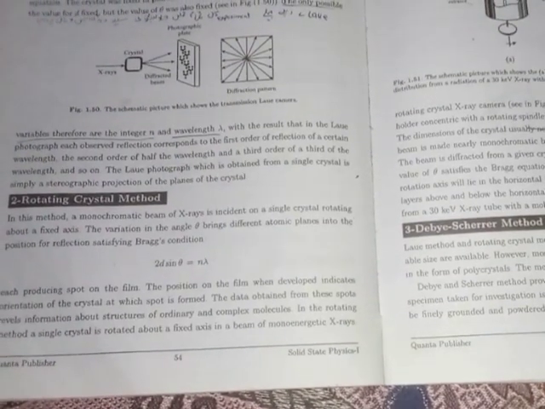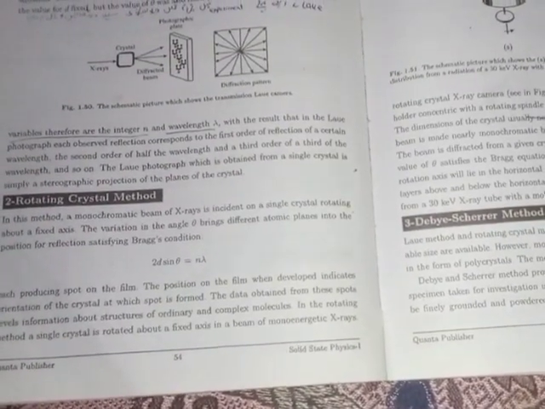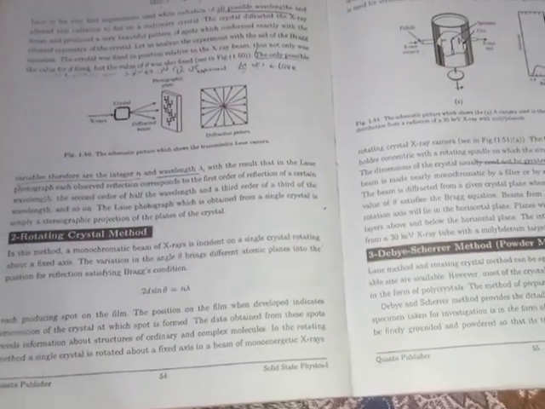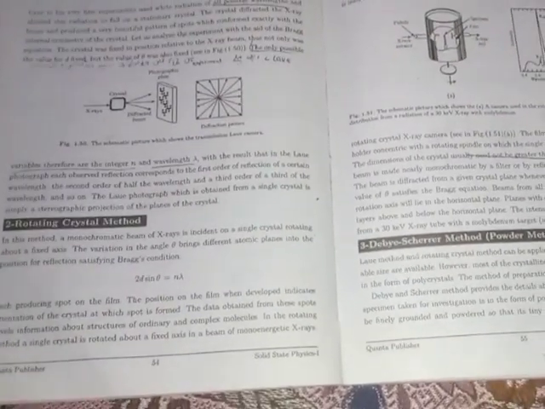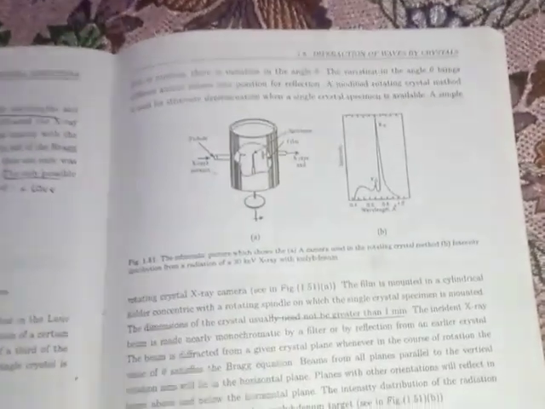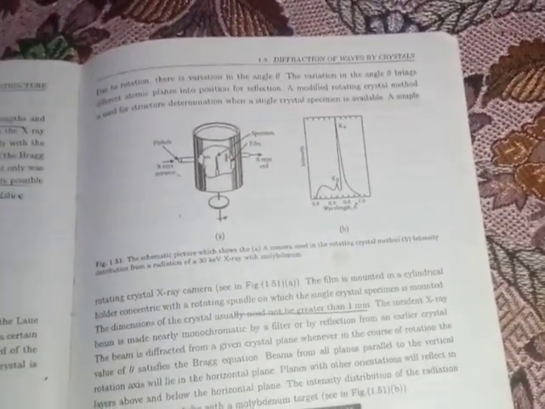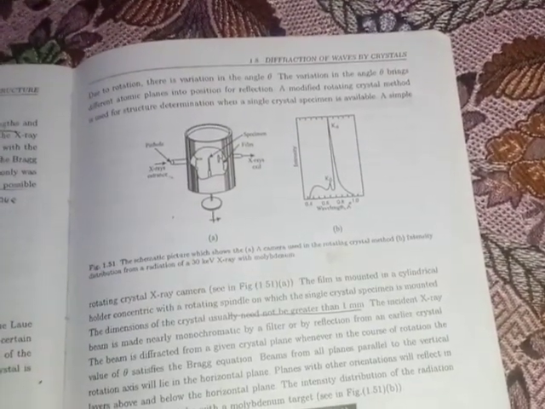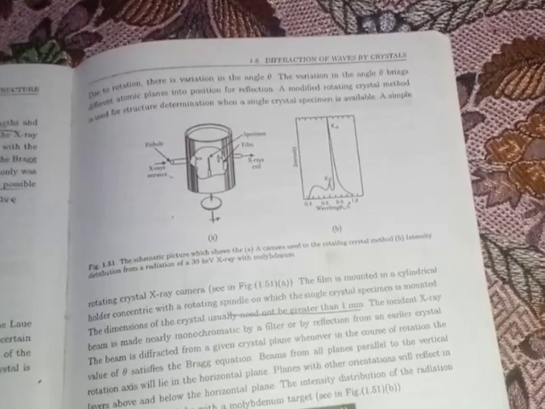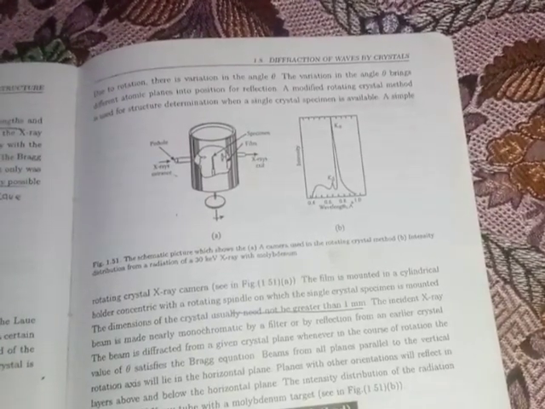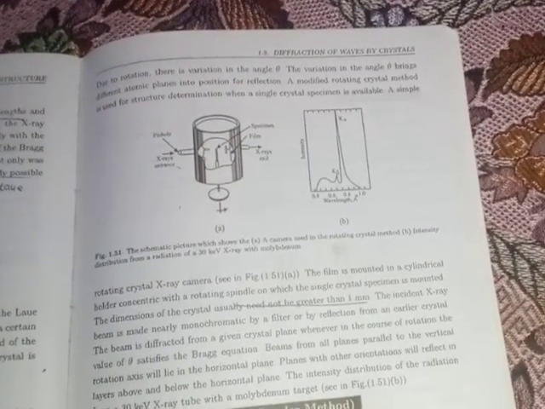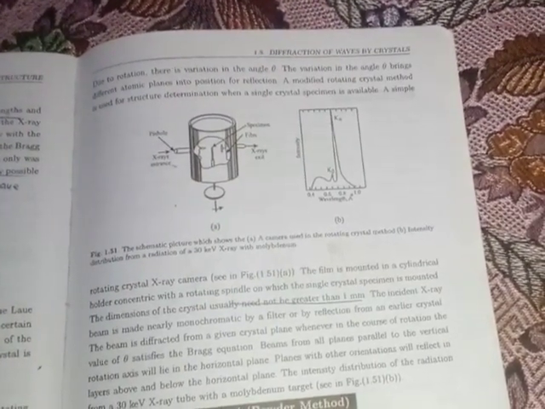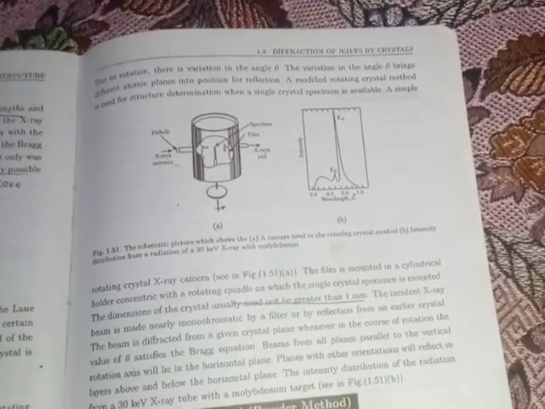In the rotating method, a single crystal is rotated about a fixed axis in a beam of monoenergetic X-rays. Due to rotation, there is variation in the angle theta. The variation in the angle theta brings different atomic planes into position for reflection. यानी इसमें जो एंगल थीटा है उसमें वेरिएशन होती है, वो चेंज होता रहता है क्योंकि हम क्रिस्टल पर जब रेडिएशन इंसिडेंट करवाते हैं तो वो मूवमेंट कर रहा होता है.